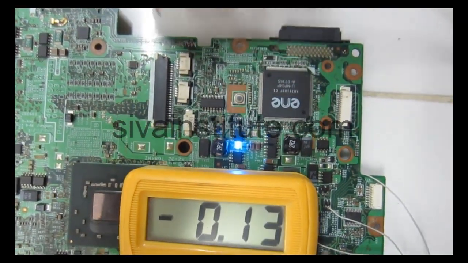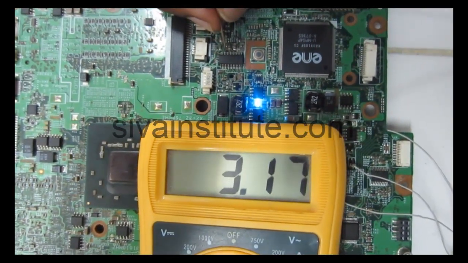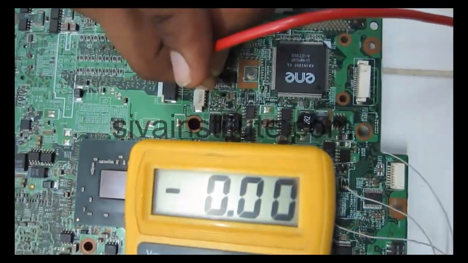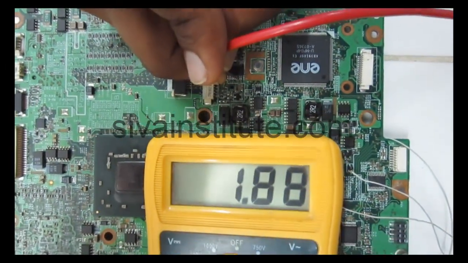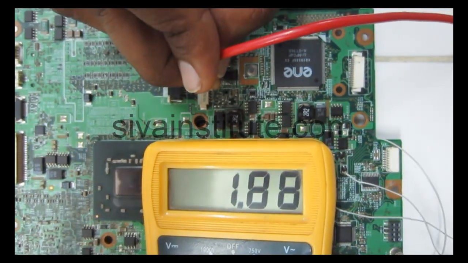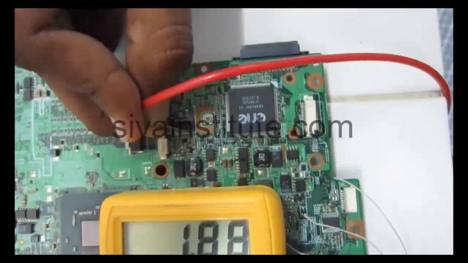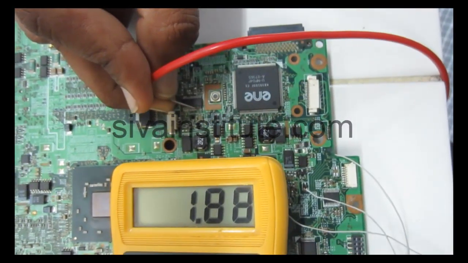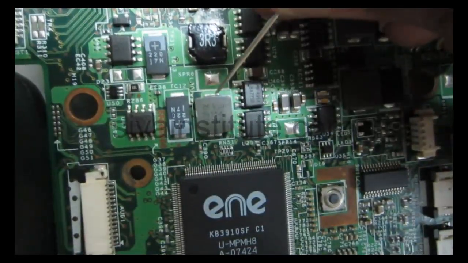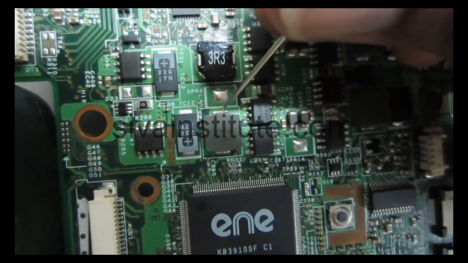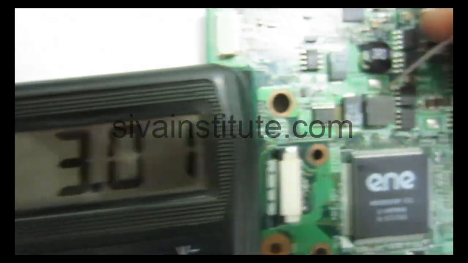After the S4 command, pin number 11, 3.1 volts. Pin number 26, 1.8 volts. So the S4 command is okay. 1.8 volts is okay. The S4 command we will see in this coil. See here, 3.3 volts is okay.